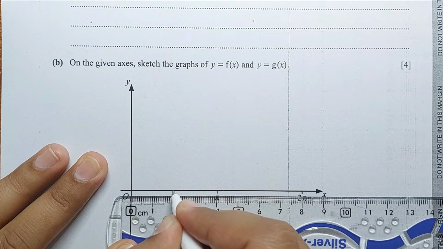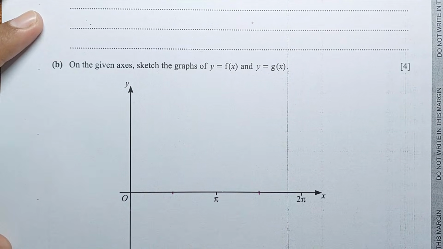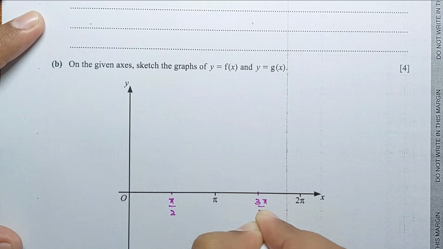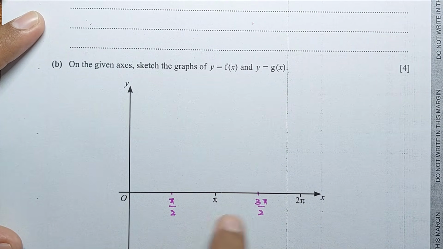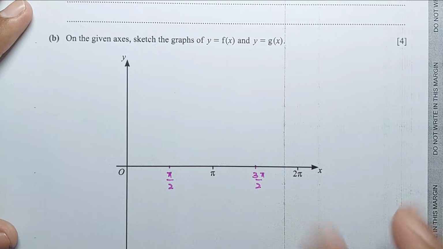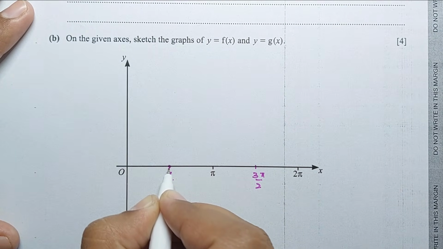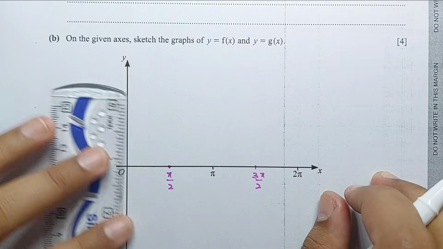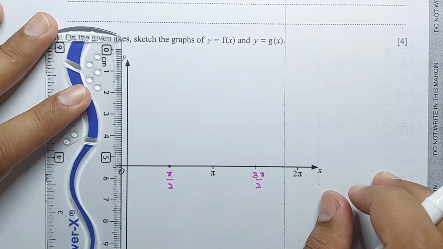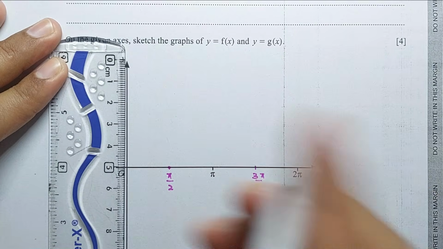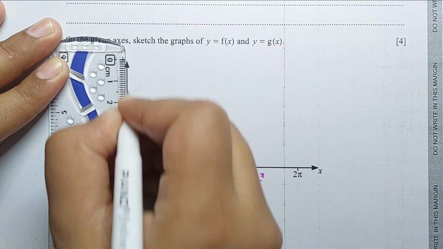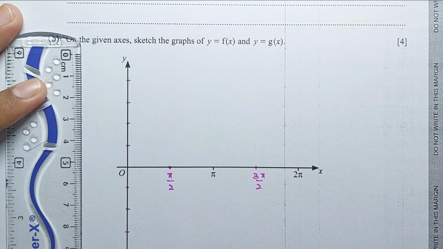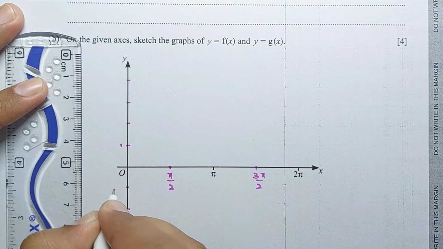You can see here we have pi by 2 and here we have 3 pi by 2. This is pi by 2. This is 3 pi by 2. 0, pi by 2, 2 pi by 2, 3 pi by 2, 4 pi by 2, right? At pi by 2 it is just 0, and at 0 it is 1 and -1. 1, 2, 3, 4, -1, -2, -3, and -4. Right, so it's 1 and -1.